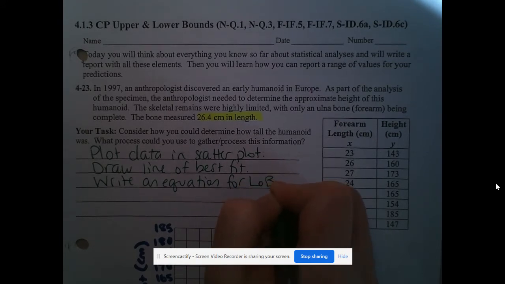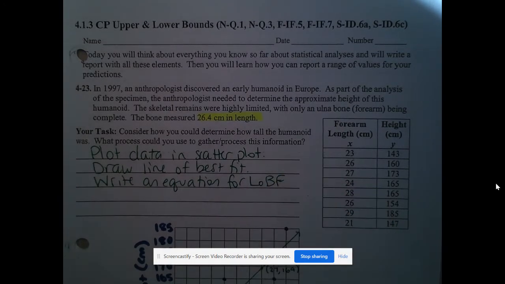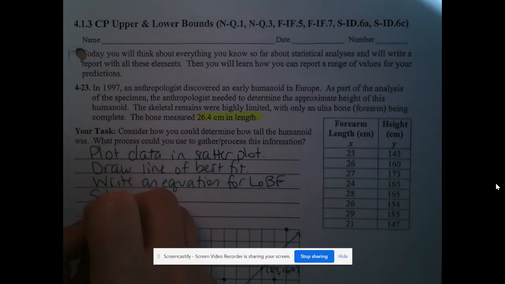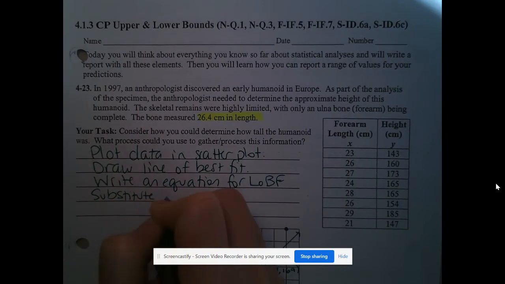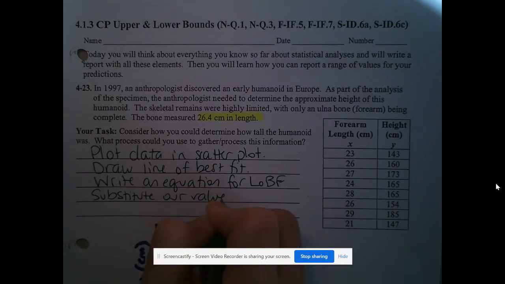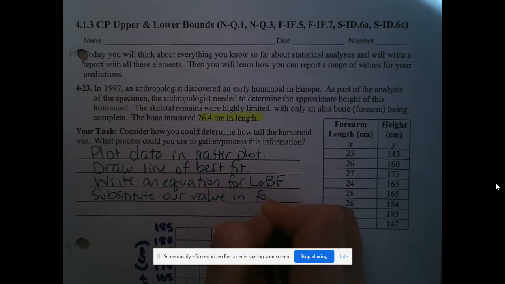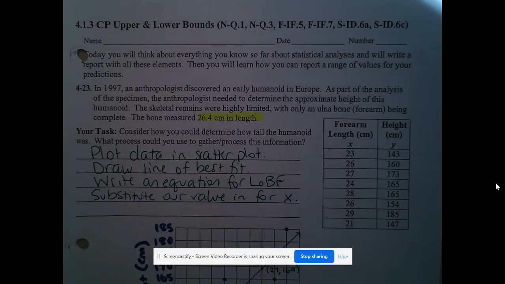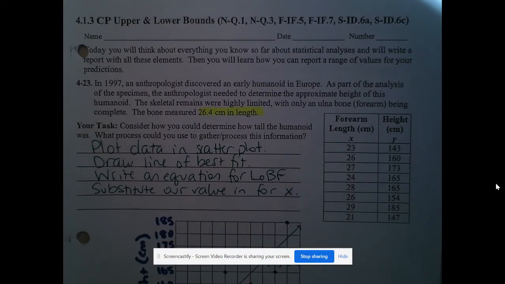Line of best fit. Looks like Lord of the Rings almost to me, sorry. And last, we'd want to substitute our value in for X. And that way we would be able to find our height prediction.